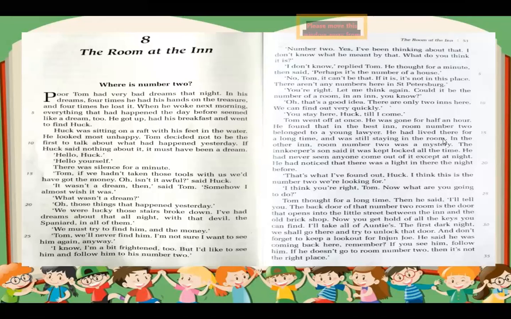So, first of all, he went to the best inn, and in that inn, room number two belonged to a young lawyer, and he was still staying in that room. Okay, so it was not the room that they were searching for. In the other inn, room number two was a mystery.